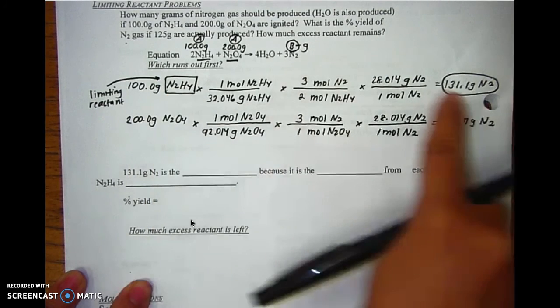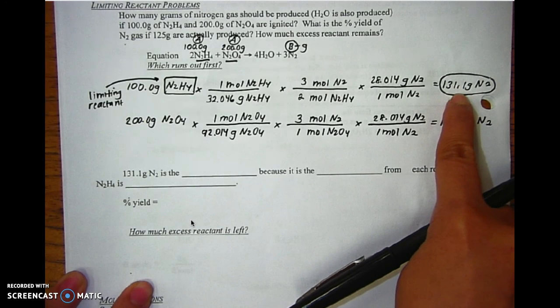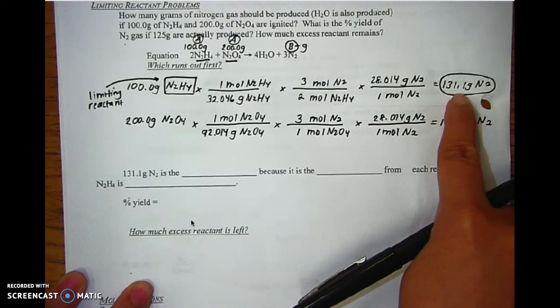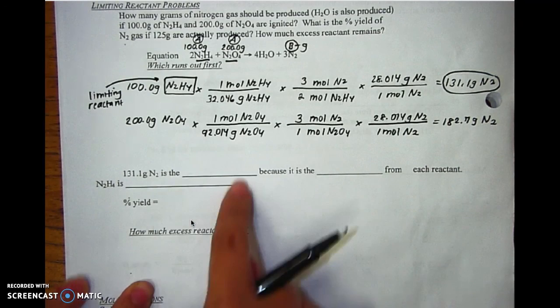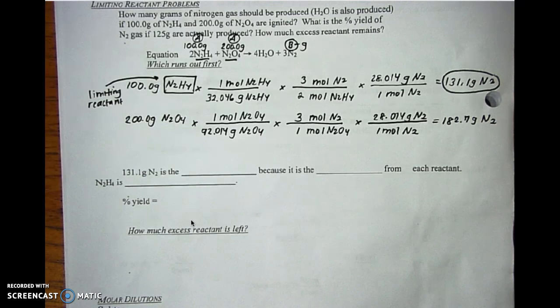So the max amount of nitrogen gas that we can produce would be 131.1 grams of nitrogen. And the rest of this part down here, you're going to be filling out in the PowerPoints. You're going to go back to that.